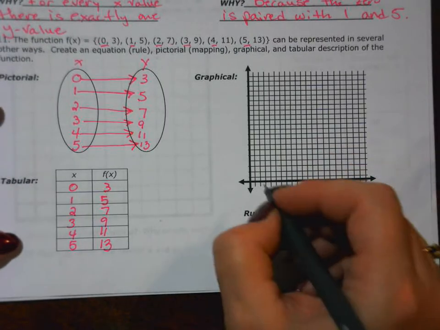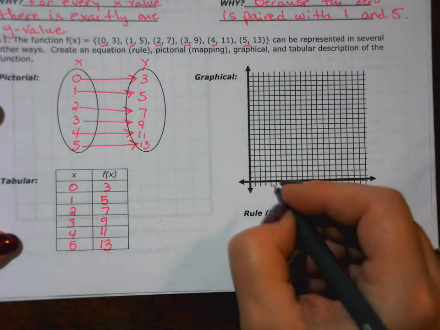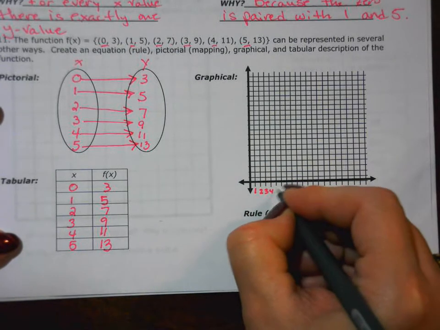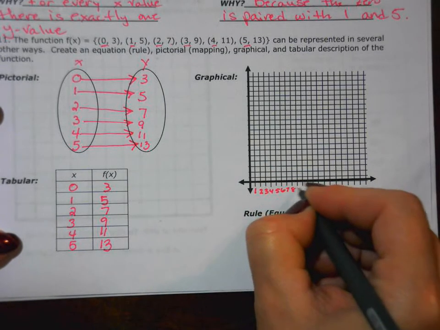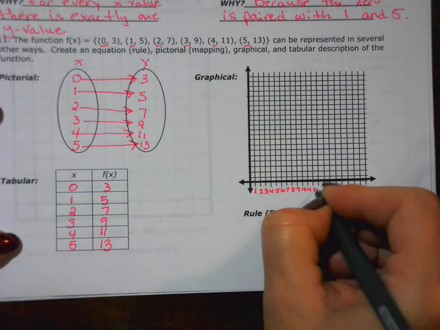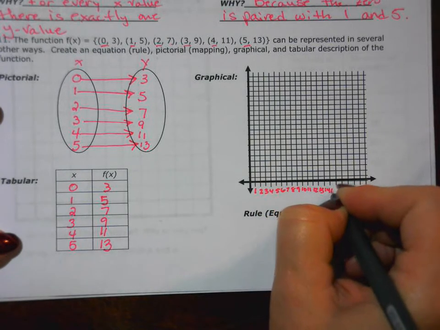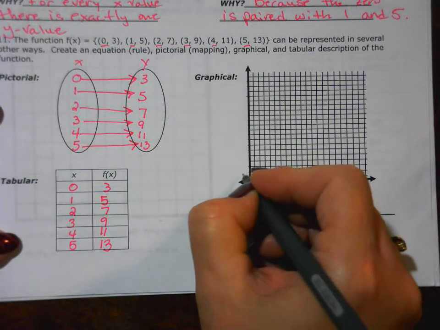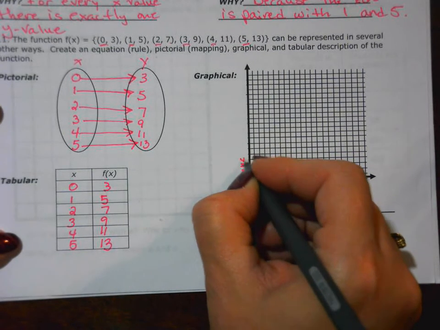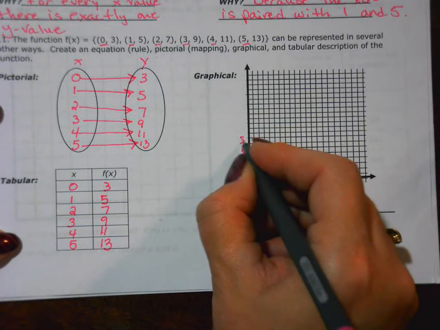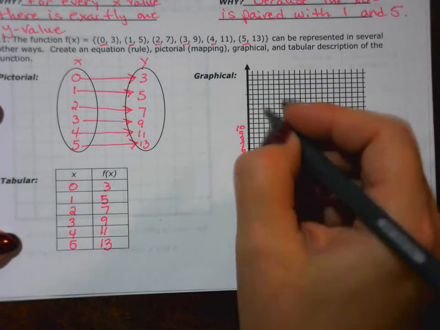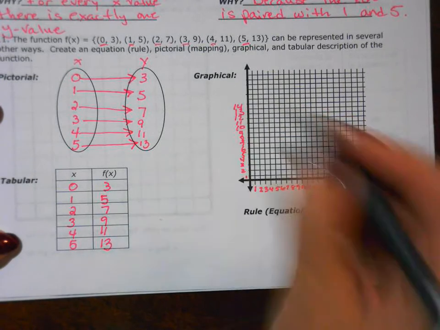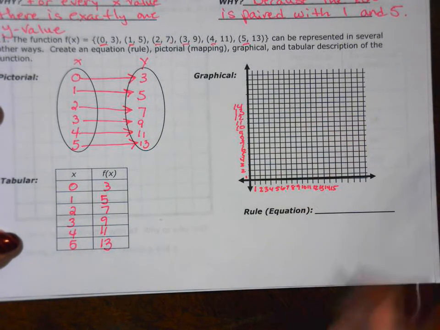And so this next one here, I'm going to graph it. And so this is 1, 2, 3, 4, 5, 6, 7, 8, 9, 11, 12, 13, 14, 15. I don't need to go any further. That's good enough. So 1, 2, 3, 4, 5, 6, 7, 8, 9, 10, 11, 12, 13, 14. That's again good enough.